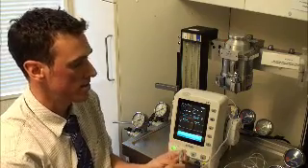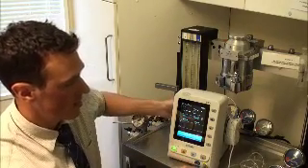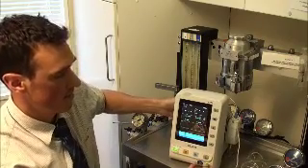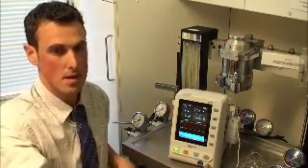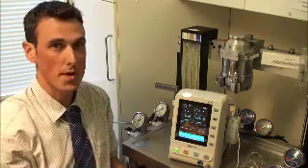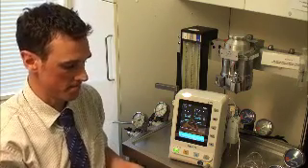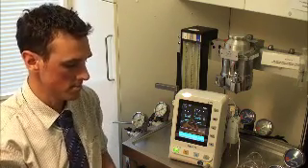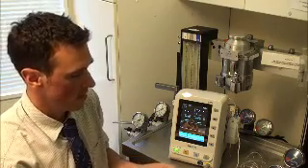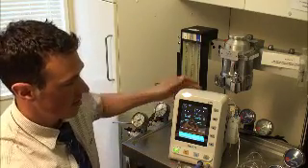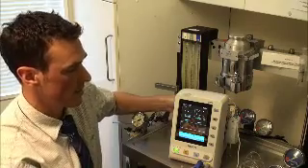And this attaches to the front part of your machine in the same manner. Next, we will connect the pulse ox. It's colour coded and again pushes in a simple push and click fashion.